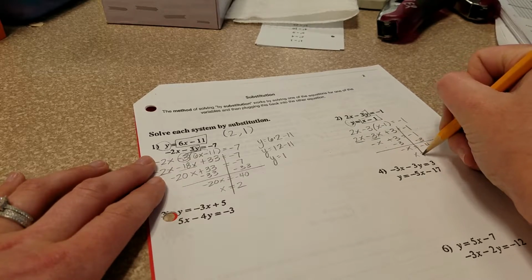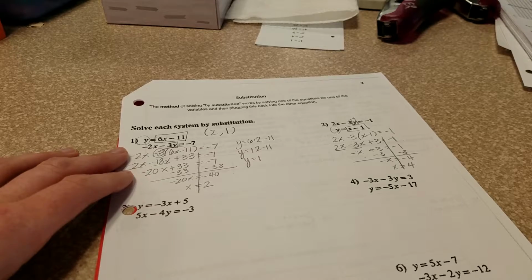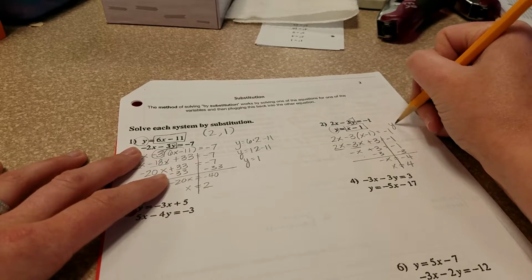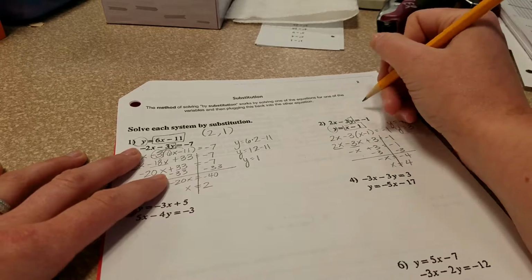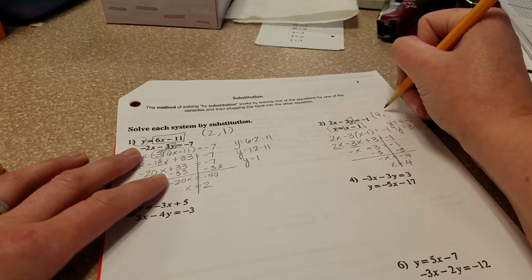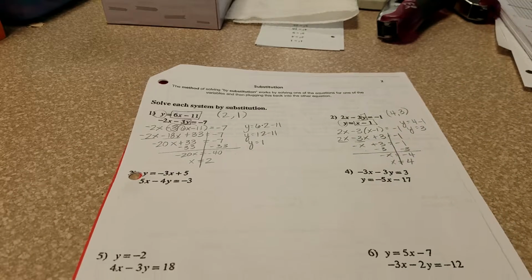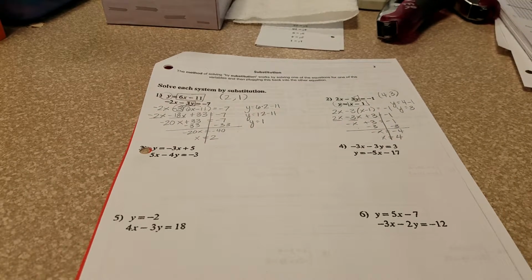And divide by negative 1, so your x is a positive 4. Go back, y equals 4 minus 1, so y is equal to 3. Your ordered pair, that's your solution of this system, is the ordered pair (4, 3). That's how you do substitution problems.